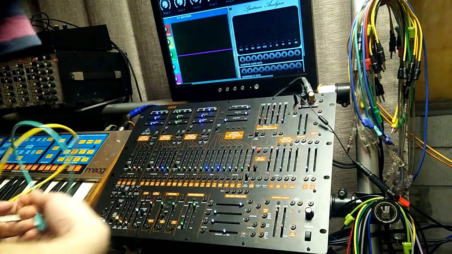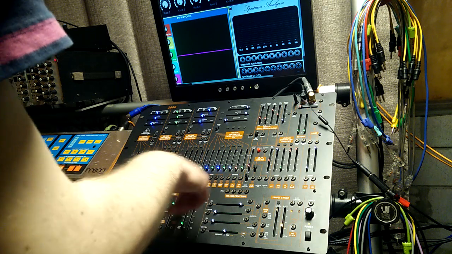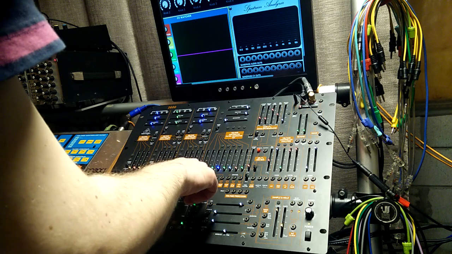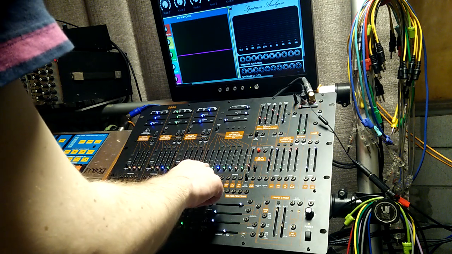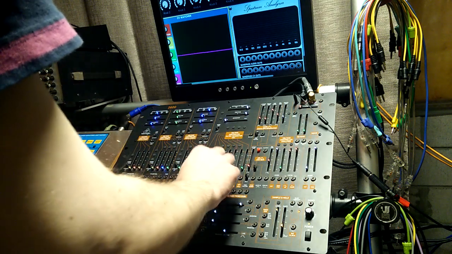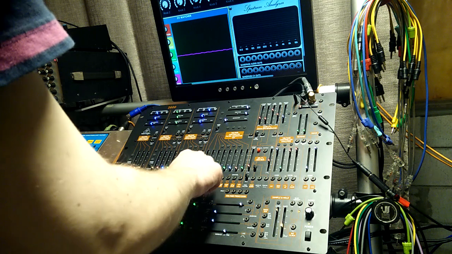If you take two oscillators and send them to a ring modulator, you can get the sum and difference of the two oscillators combined. So here's oscillator 1, and here's 2, and here's them ring modulated.